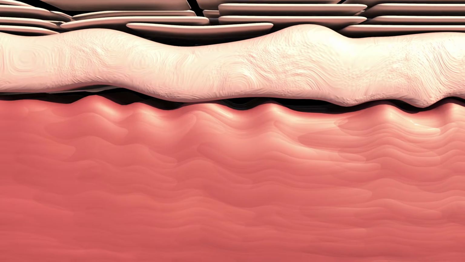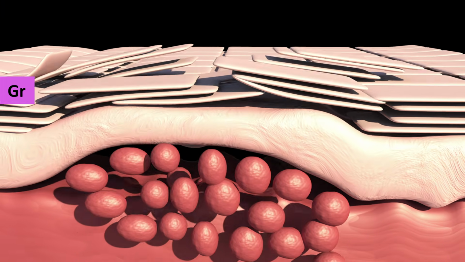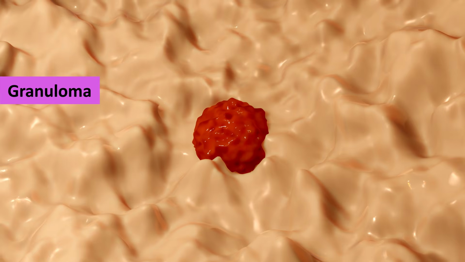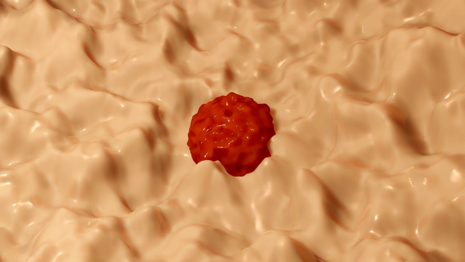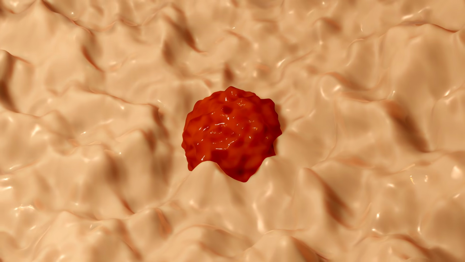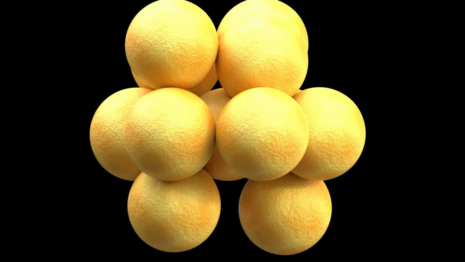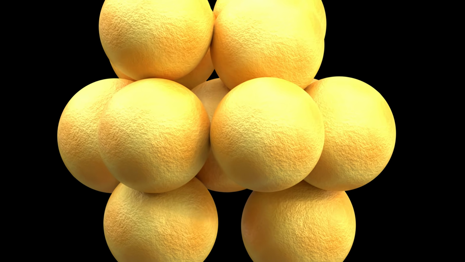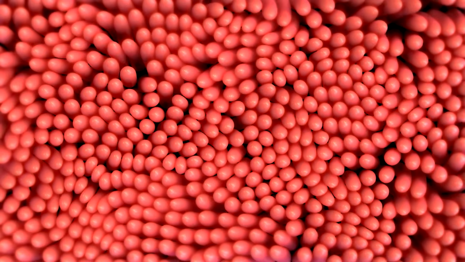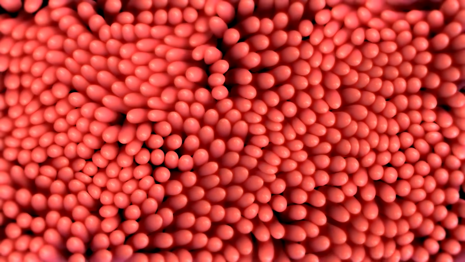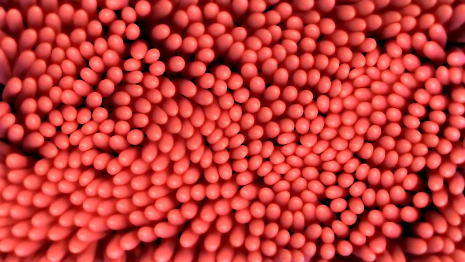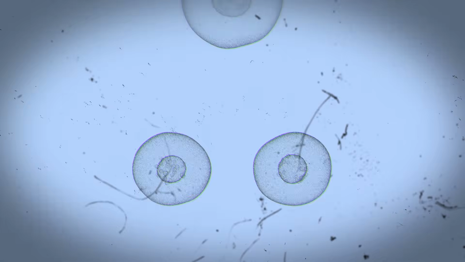The immune system then reacts by forming a structure called a granuloma. A granuloma is a small collection of immune cells that surround the bacteria in an attempt to contain them. Inside the granuloma, the bacteria may become inactive but not dead. This stage is called latent tuberculosis infection, LTBI. There are two major forms of TB infection.